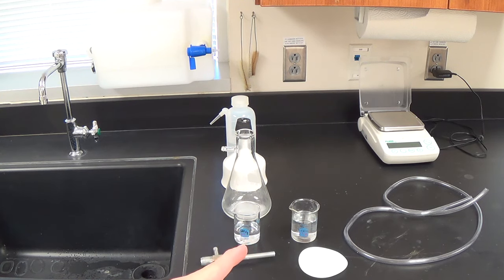When we mix the two, we're going to get a precipitate forming that is going to be calcium carbonate. The sodium will stay soluble. The chlorine that the calcium chloride probably started as is going to stay soluble. It is the calcium carbonate that's going to precipitate out.